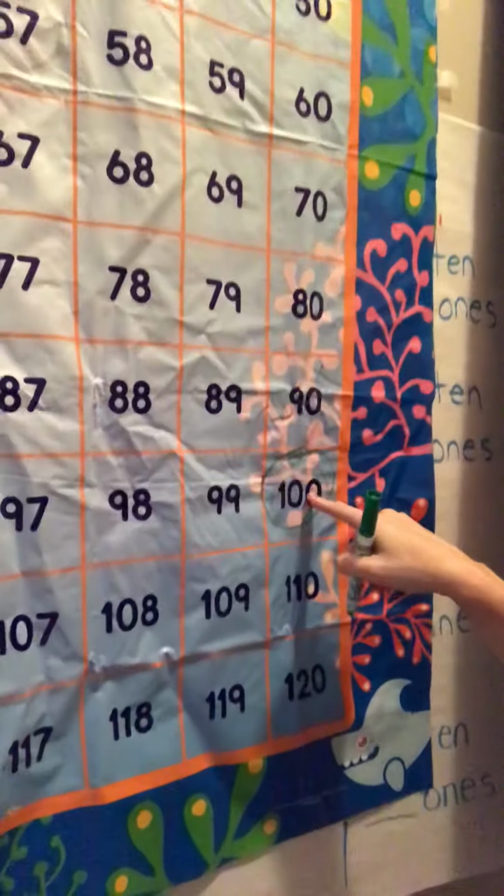So we're going to use the hundreds chart just like we did before, but instead of adding 10, we're going to take 10 away. So let's get started. So here's our beautiful hundreds chart that we've been working with. So our first number we're going to talk about is 100. So we're going to start here.